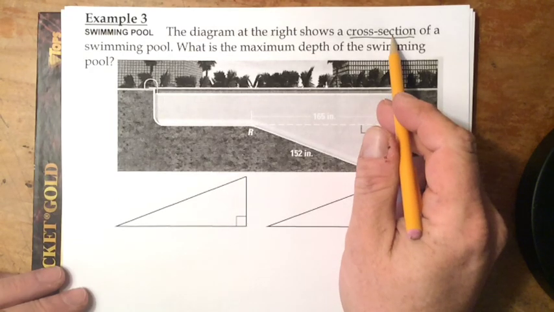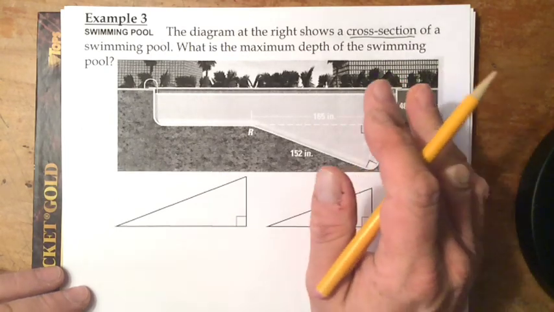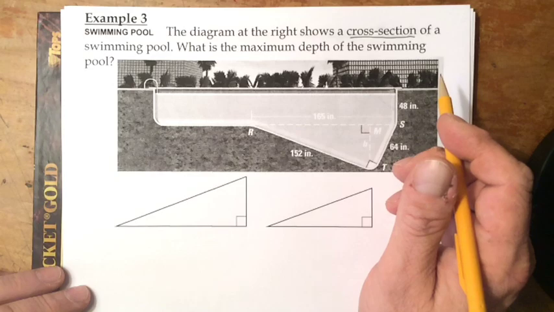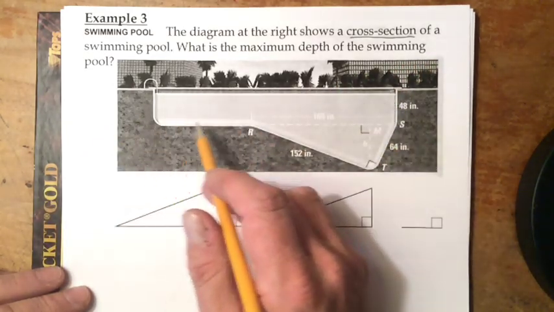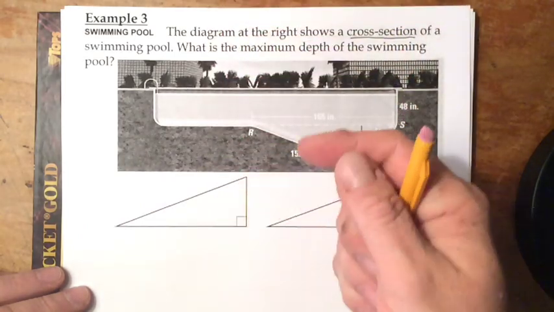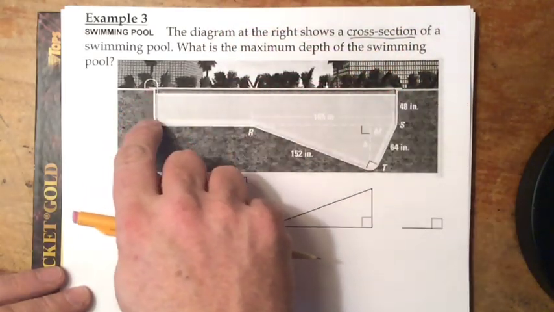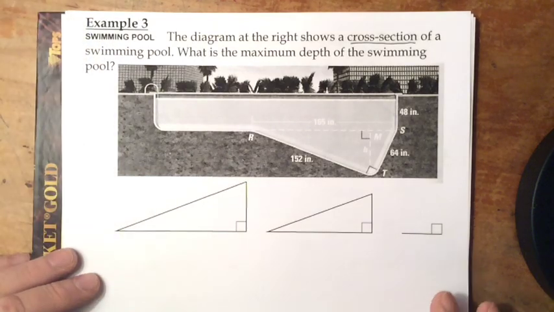But just so you'll know, a cross-section is a two-dimensional figure or view of a three-dimensional figure that has been sliced or cut. So the swimming pool, if you could cut through the earth right in the middle of the swimming pool and look straight on, that would be called a cross-section of the swimming pool being a 3D object or solid.